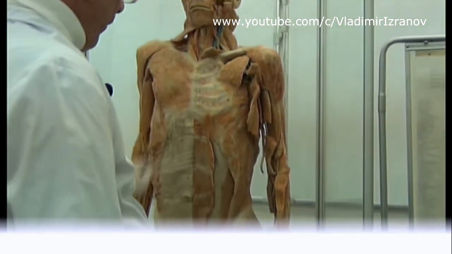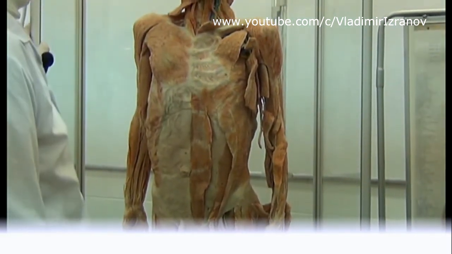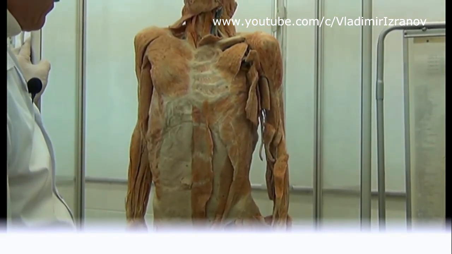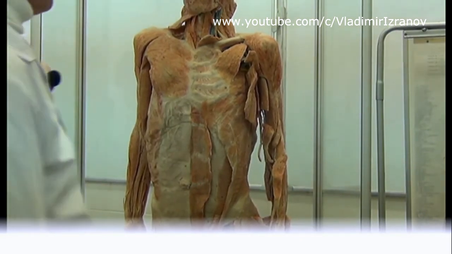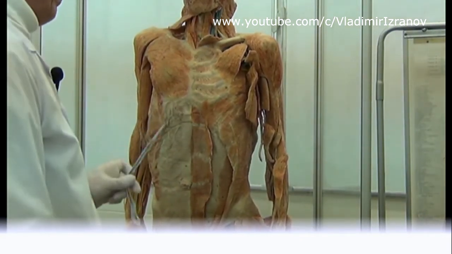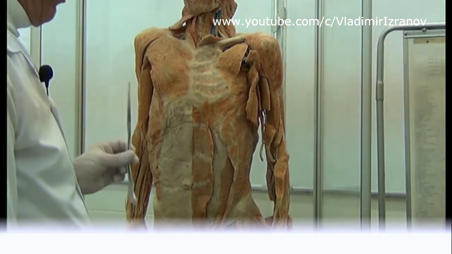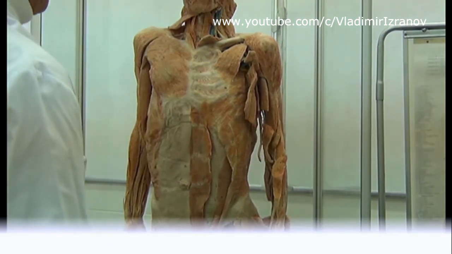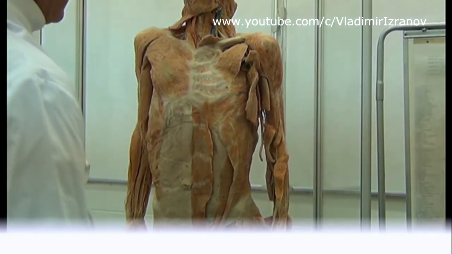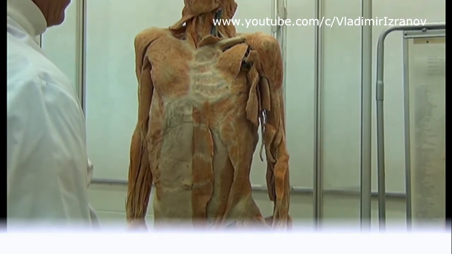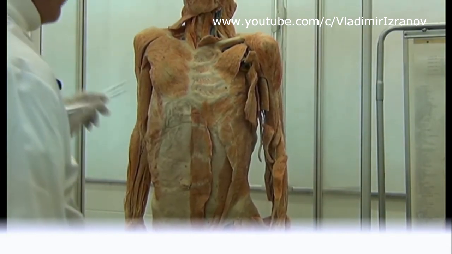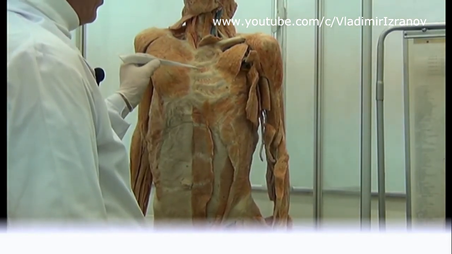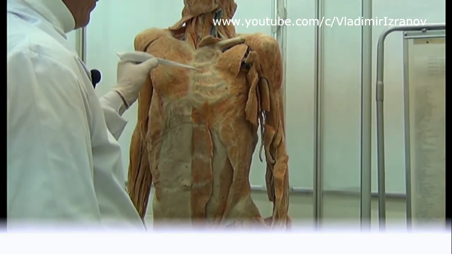And with growing of the trunk, with growing of the body, many of the muscles moved from the original place to another. But those that developed on the same places as from the beginning, they are named autochthonous muscles.